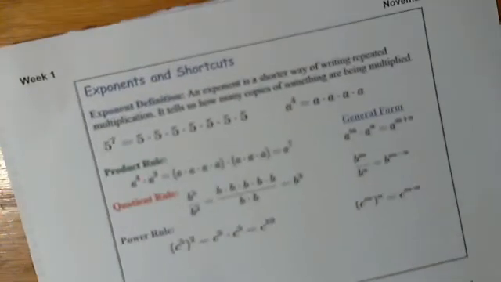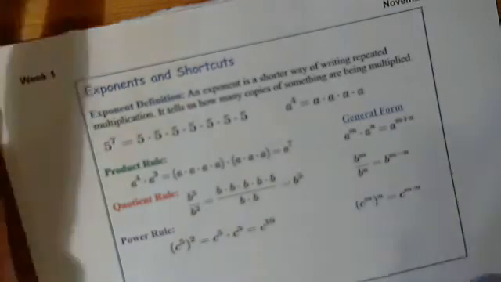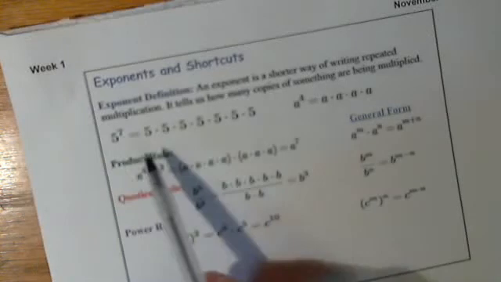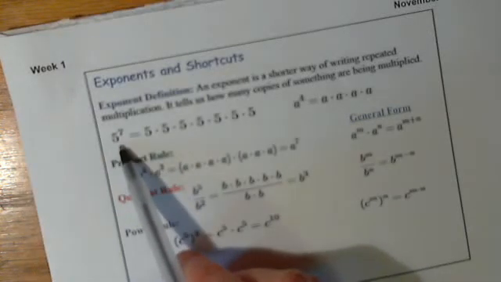All right, week 1 notes continued. Now we're working on exponents and shortcuts. In Math 99, you learned some vocabulary. For instance, in this example, the 5 is called the base of this exponential expression.